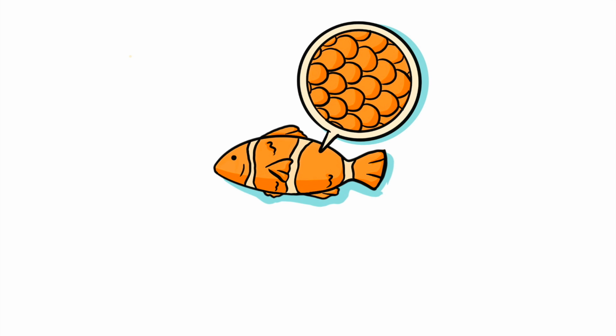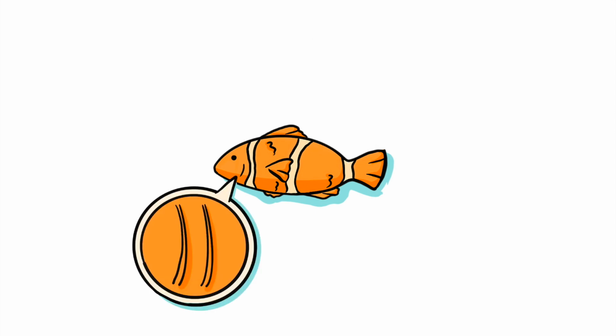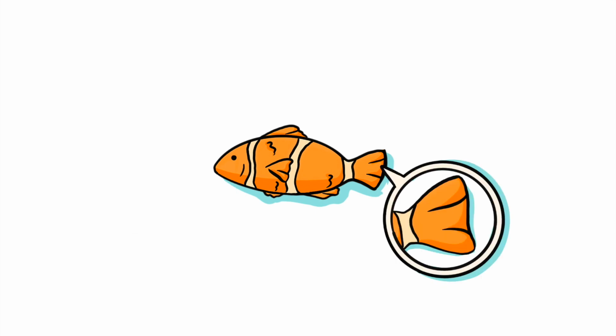Firstly, fish have skin with scales. These scales protect them from the environment and reduce friction with the water, which means that they can swim better. They also have gills. Gills are what allow fish to breathe underwater. Another important feature of fish are fins, which enable them to swim.